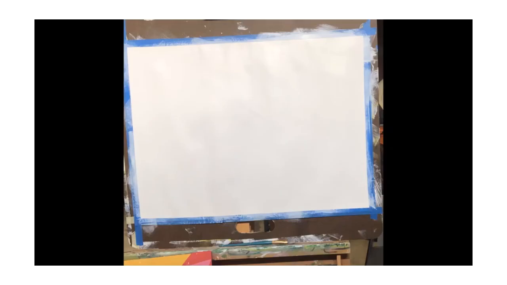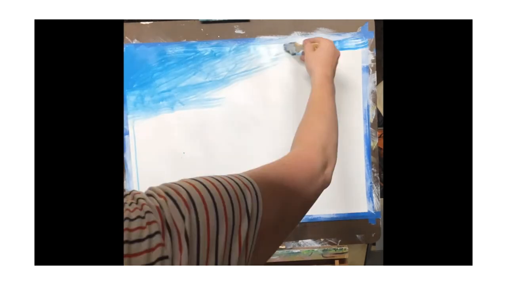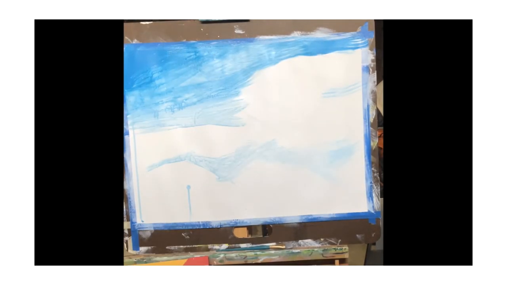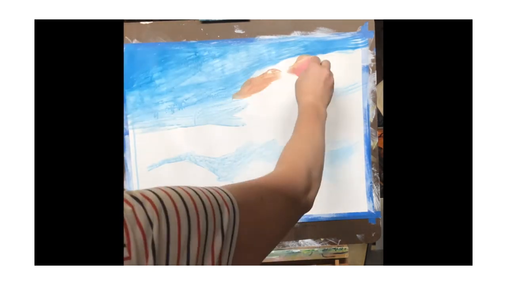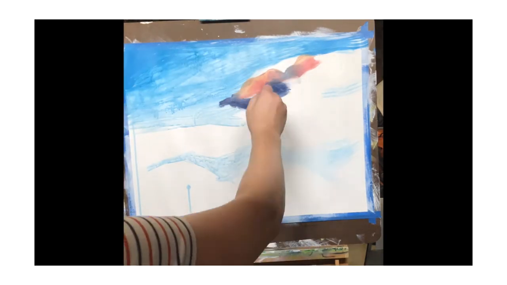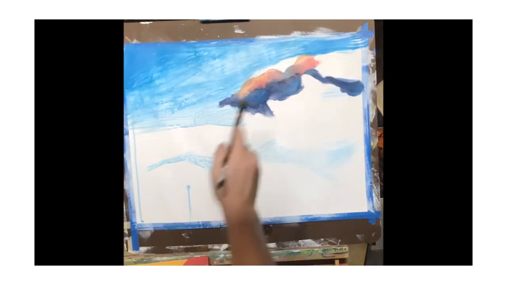So here's a sped up version of me demoing the first layer. I'm using acrylic this time for the demos, just so you can see the difference. I used oil in the last series of demos. So as you're going, use loose brush strokes, and don't worry about them looking nice and neat.